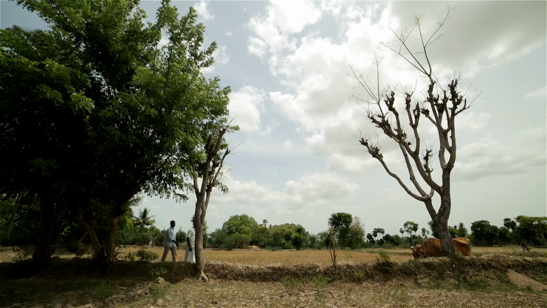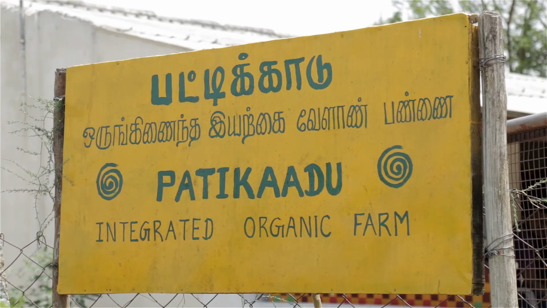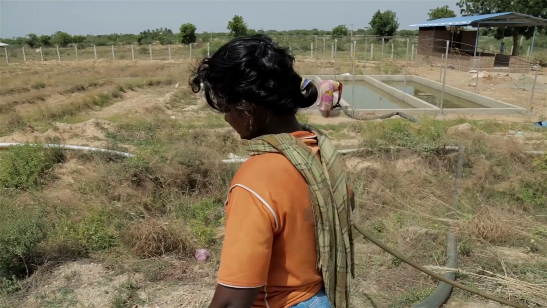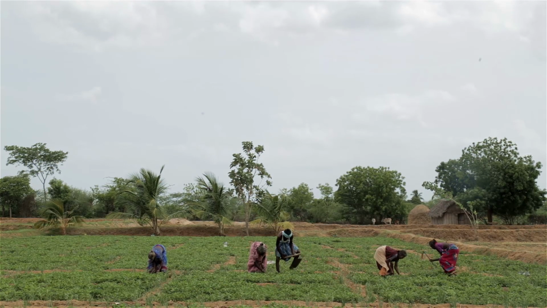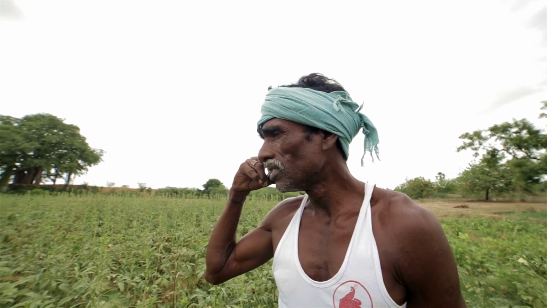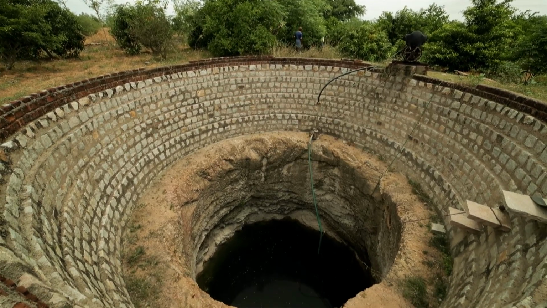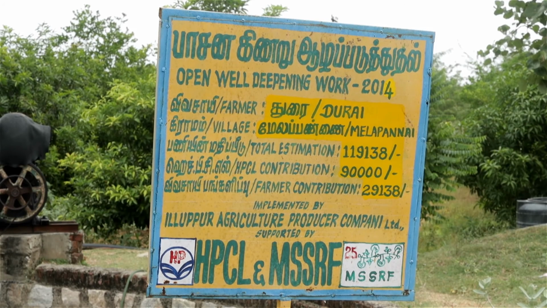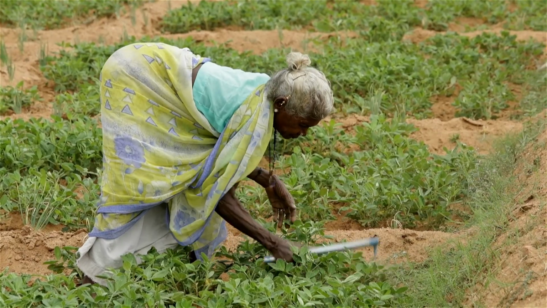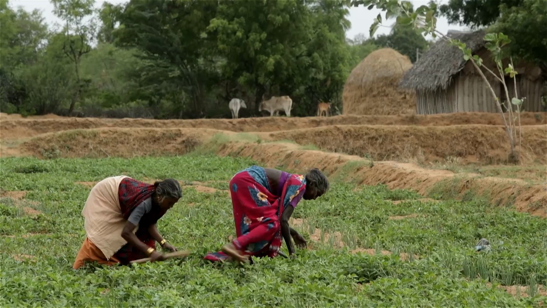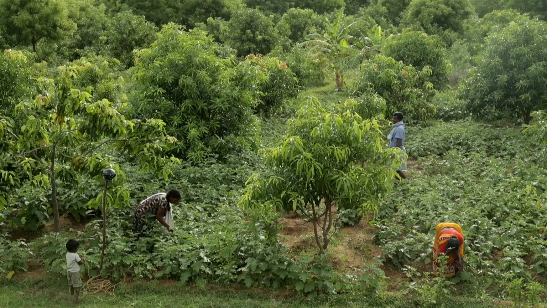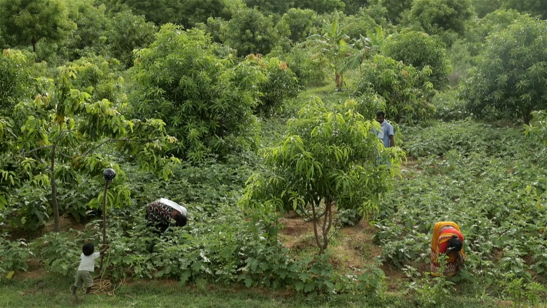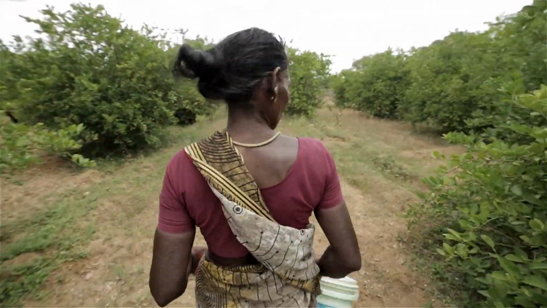In the Puducherry region, thousands of farmers belonging to 71 farmer producer groups have been organized into the Ilupur Agriculture Producer Company Limited. In areas where water scarcity prevails, like Puducherry, activities were undertaken focusing on enhancing irrigation facilities by deepening open wells and creating avenues for sustainable use of water resources. With improved water availability, farmers are now cultivating paddy, groundnut, pulses and vegetables, and even establishing horticulture plantations in rotation on the available land.